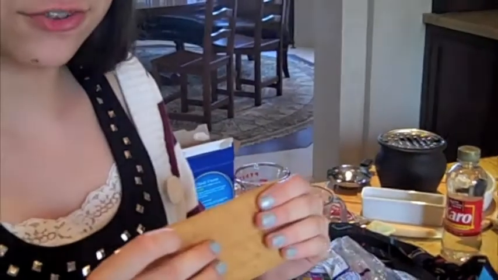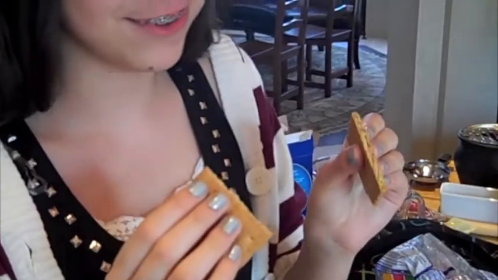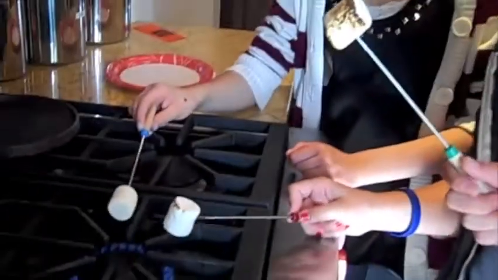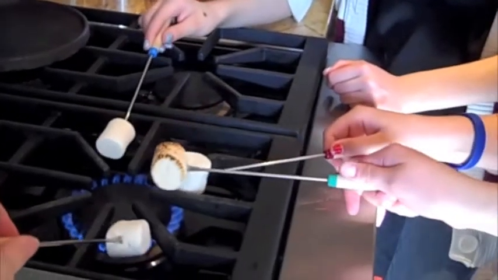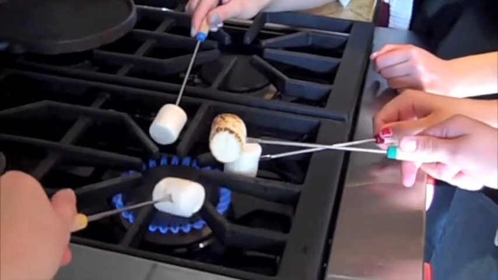Now we're going to do our lab. You see, a physical change is when the matter changes in its appearance, but not in the chemical composition. That was a physical change. Roasting this marshmallow is a chemical change, because we are not just changing the appearance of the marshmallow, we are changing it chemically.